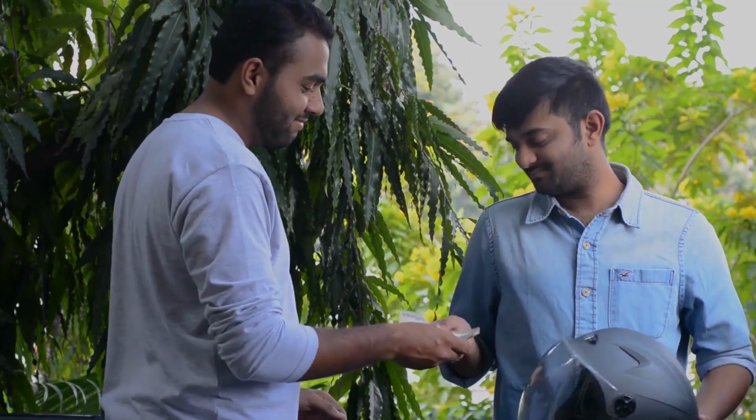Pranay purchased a helmet for rupees 1000, but he sold it to his friend for rupees 1200. How much profit did Pranay earn?